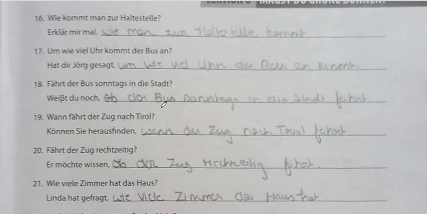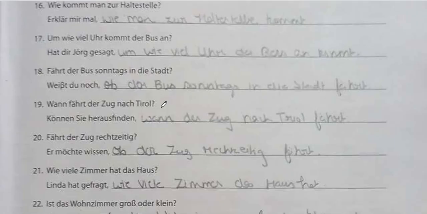Next, wie kommt man zur Haltestelle? Erklär mir mal, wie man zur Haltestelle kommt. Wie viel Uhr kommt der Bus an? Hat dir Jörg gesagt, wie viel Uhr der Bus ankommt? Ankommen is the word here, and it means at what time will the bus come, and hat dir Jörg gesagt means Jörg had asked you in the previous question.